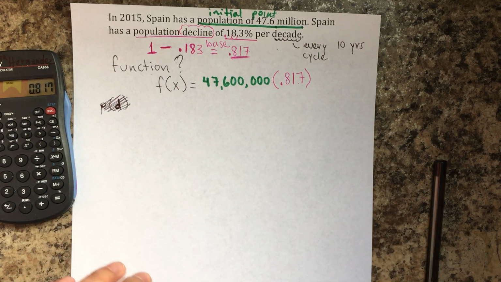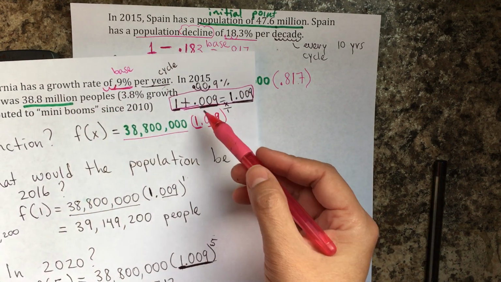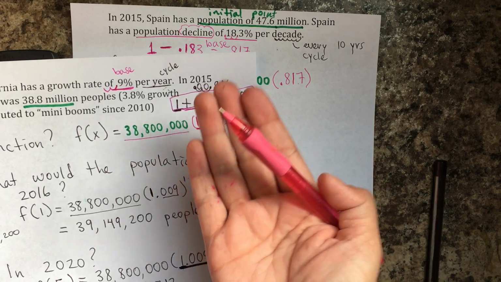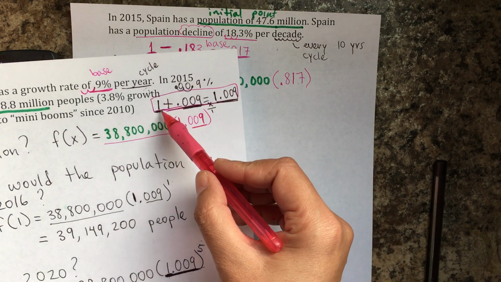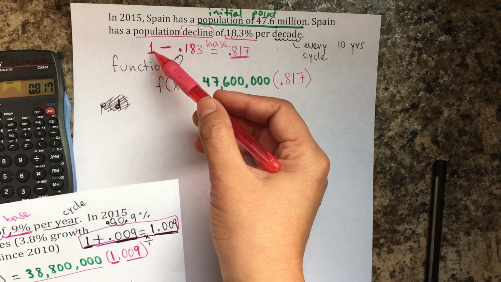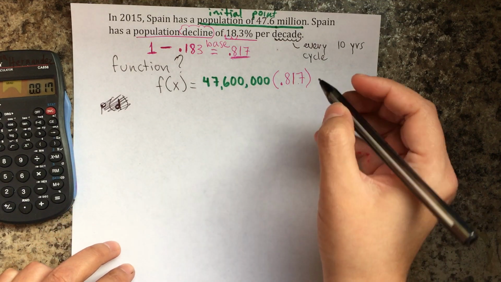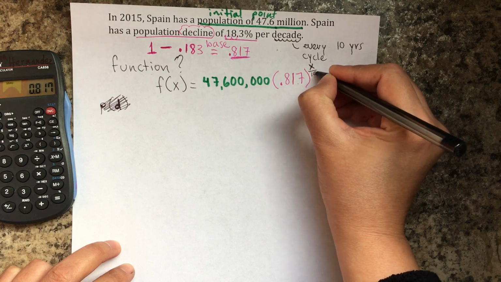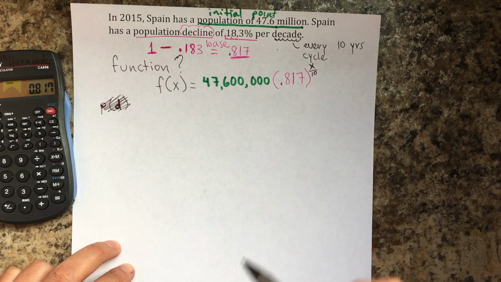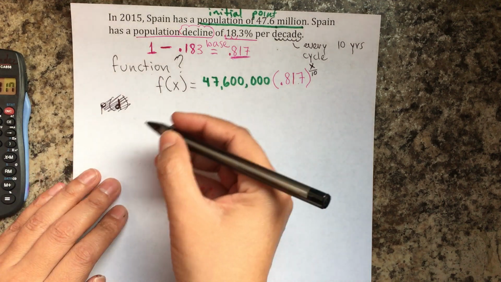Okay? In California, this is the 1, but then since it was growth, you put plus because you're adding, it's growing, so you're adding. In here you're subtracting, okay? And that's why your base ended up from adding 1 plus the growth. In here your base is going to be from 1 minus the decline, okay? And now in here, every 10 years, because it's decade, so it's going to be x over 10. Okay, so x over, and it's every 10 years, so you put it over 10. Wow. Okay, that took a little long, but I just want to make sure that you really pick it up.